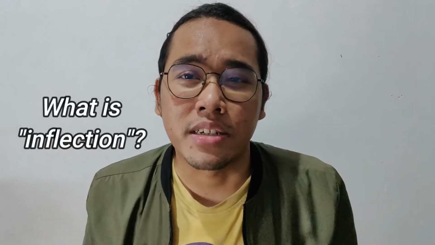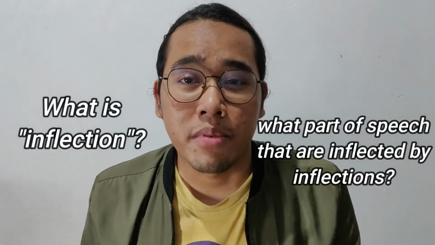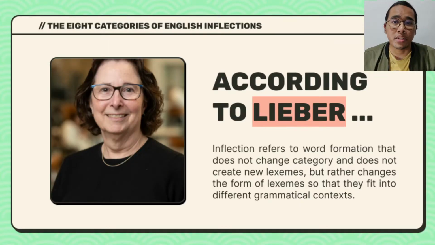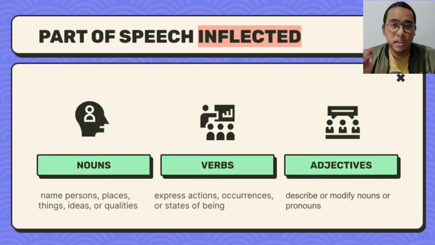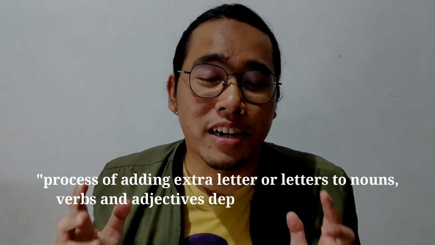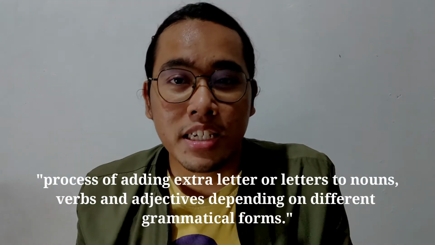Before we jump straight into it, we must first understand what inflection is and what parts of speech are inflected. According to Laurel, inflection refers to word formation that does not change category and does not create new lexemes, but rather changes the form of lexemes so that they fit into different grammatical contexts. The parts of speech that are inflected by inflectional morphemes are nouns, verbs, and adjectives. Or, to put it simply, inflection can be understood as the process of adding extra letters to nouns, verbs, and adjectives depending on different grammatical forms.